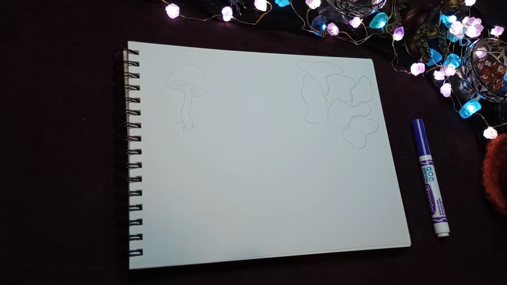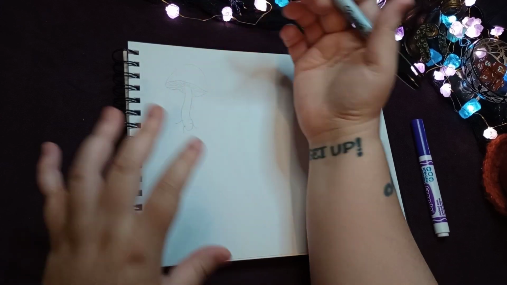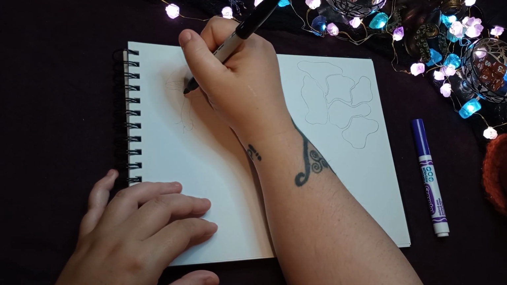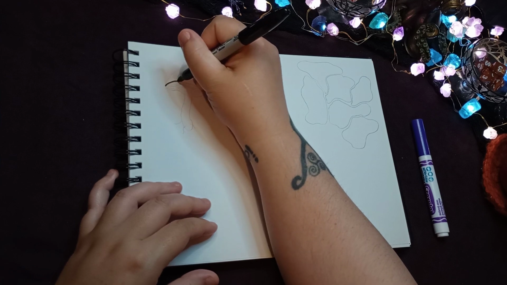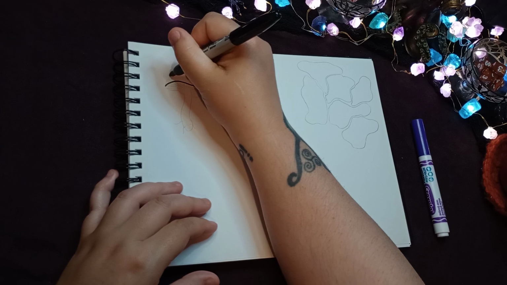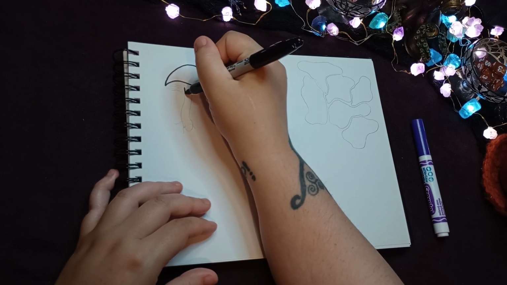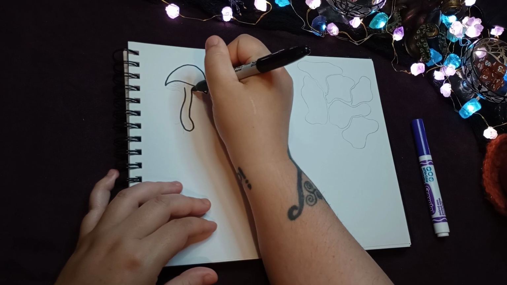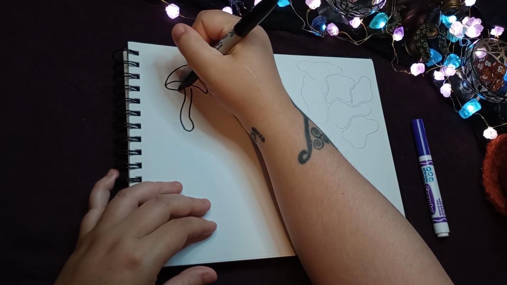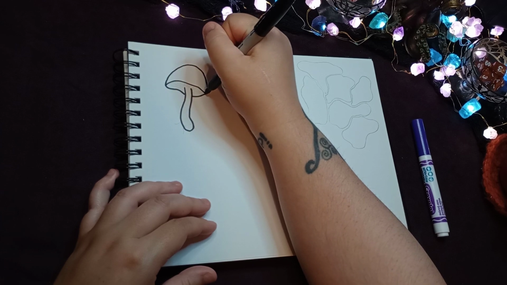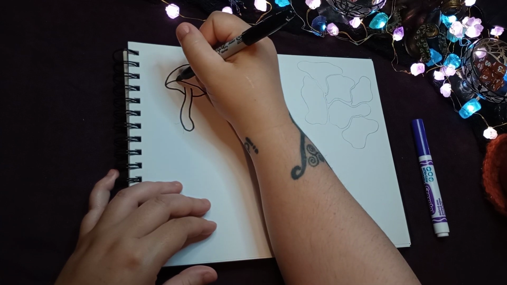Okay, so first things first, I actually want to draw a diagram of a mushroom, just in case it becomes relevant. I penciled that in beforehand. I don't know if you guys can see that. This is basically for the anatomy. If we're doing a big old fungal jungle, we're going to have lots of different types of these, and different species are going to have different expressions of the same basic needs.